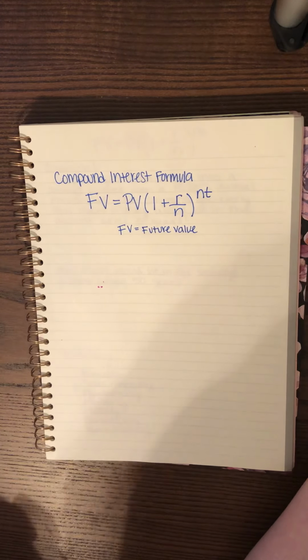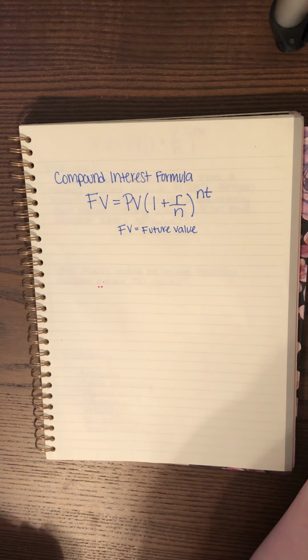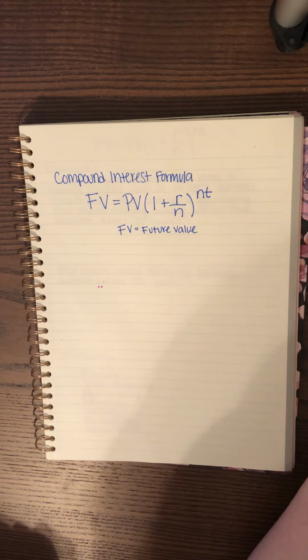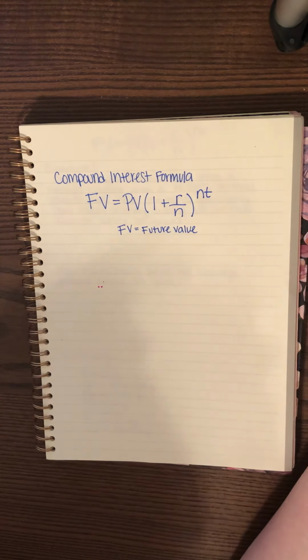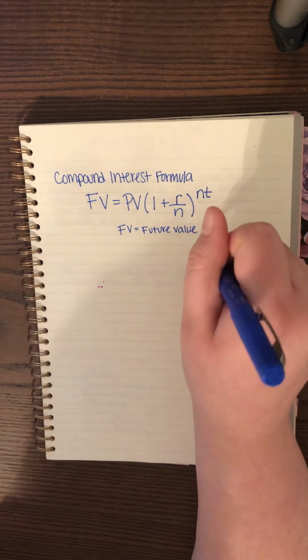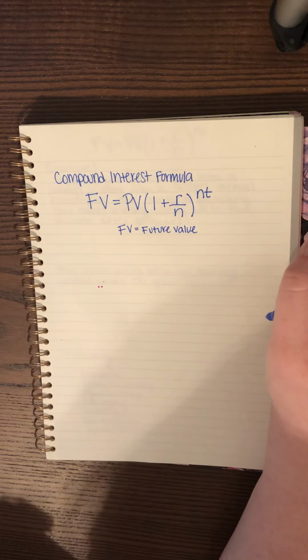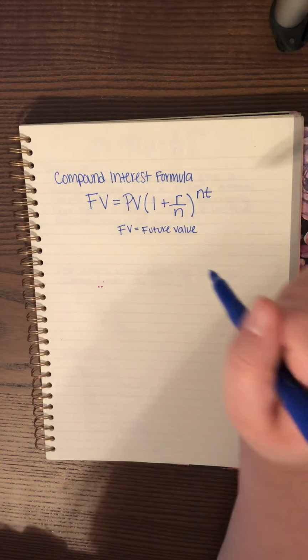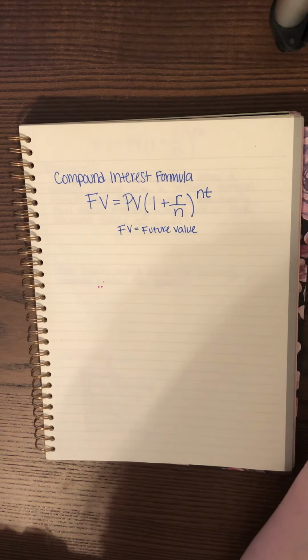So like, we'll see a lot of examples about savings accounts, and FV, that's the amount that you want to have in your savings account. Or you're buying a house, you need $100,000. $100,000 would be the future value. That's the amount that you want.